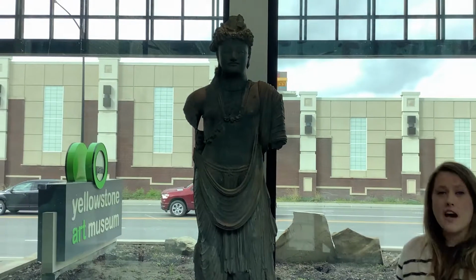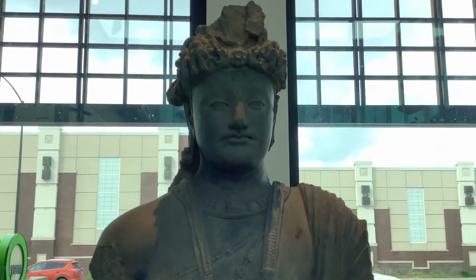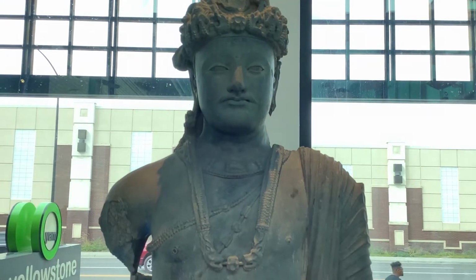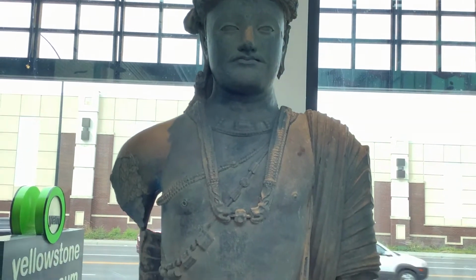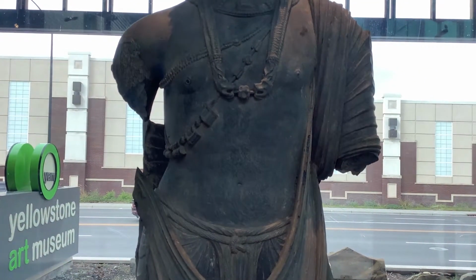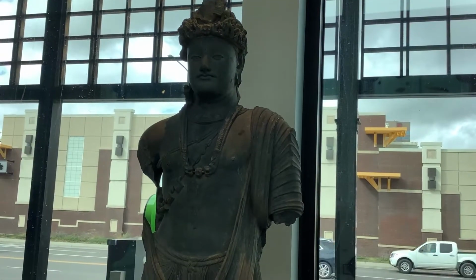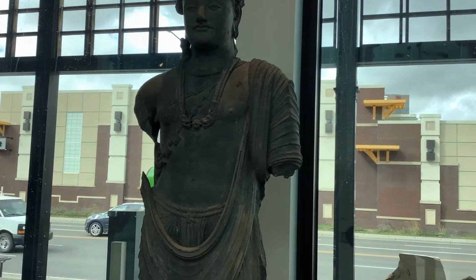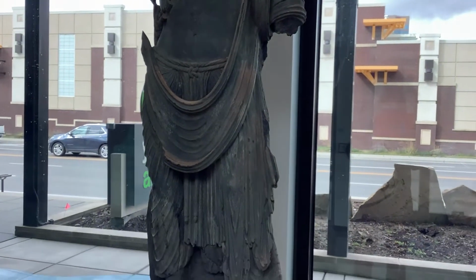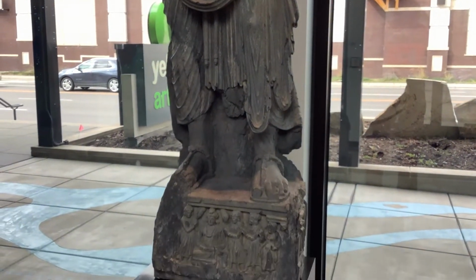Now, this is a style called Greco-Buddhism, which came because the Greeks invaded this part of Asia, and the style is very much like a Greek sculpture depicting one of the gods, except it's Buddha. Now, this depiction of the Bodhisattva, which is somebody who's about to reach enlightenment, is very similar to the depictions of the Greek god Apollo.